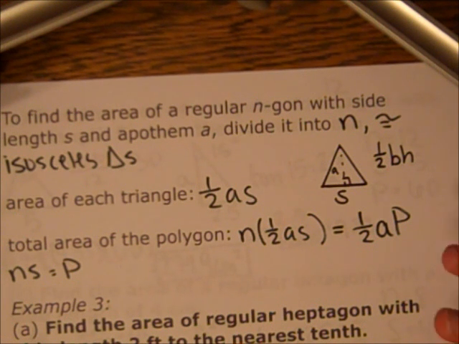So instead of drawing a whole heptagon, I'm just going to draw one of the triangles because that's all I really care about. I know that the side is 2. What I need to know is how much is the central angle. So on the last slide, or the last page, we said the central angle was 360 divided by n. So in this case, that is 360 divided by 7. And that is 51.43 degrees.